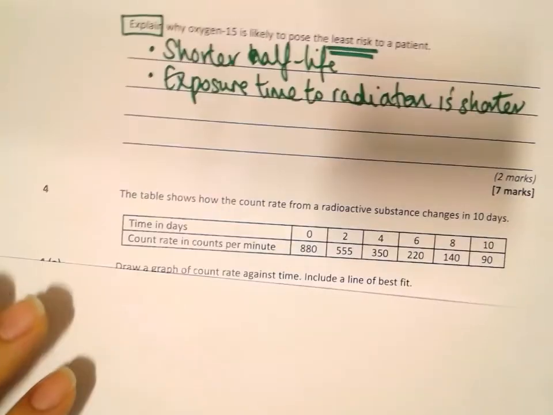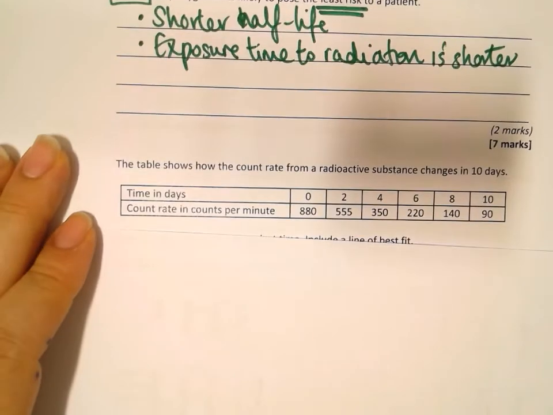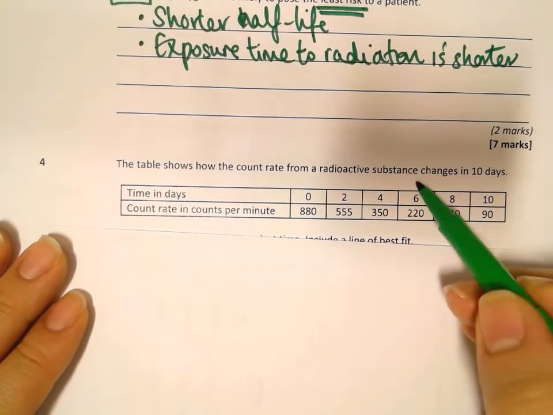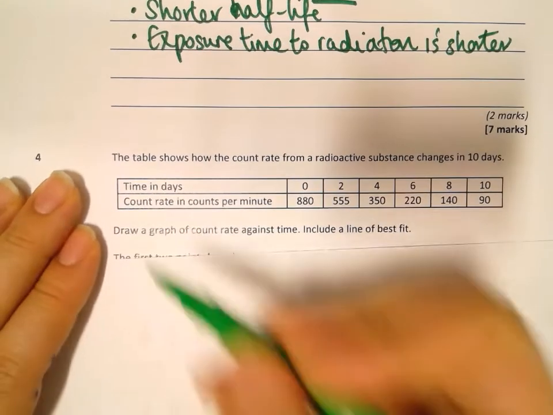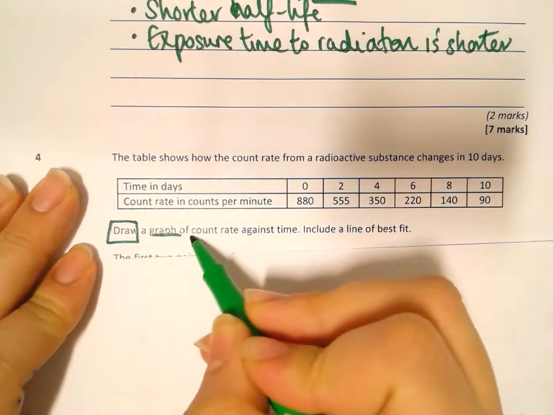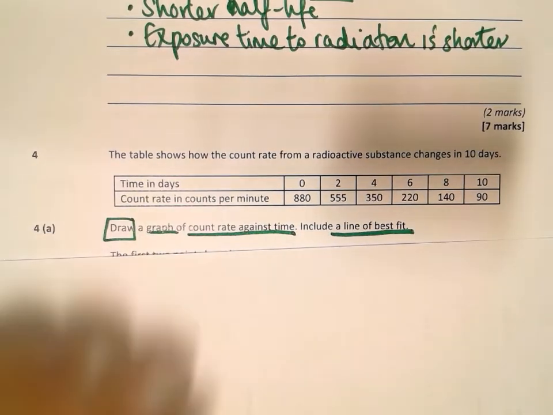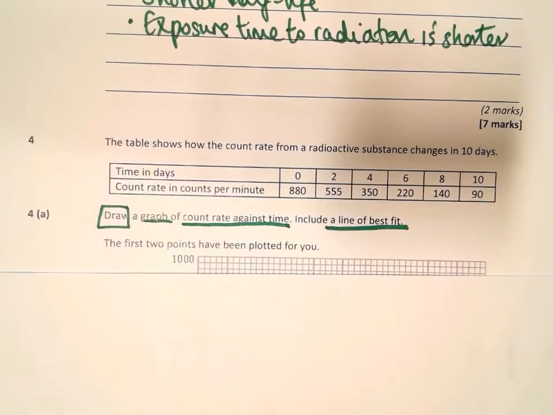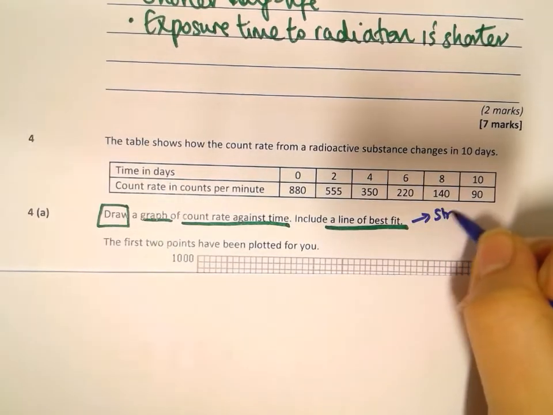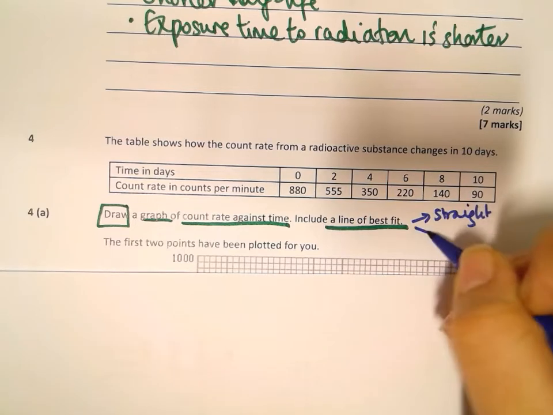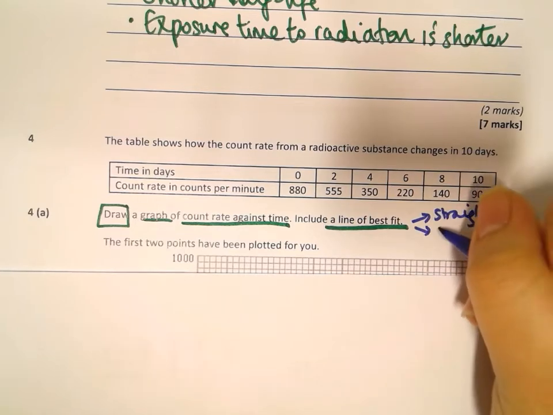Next, we are plotting. So here we have a table for count rate and how it changes over 10 days. You are asked to draw a graph of the count rate against time and include a line of best fit. Now, one thing to note is in science there are 2 types of lines of best fit. You can get a straight line, or you can have a line of best fit which is curved.